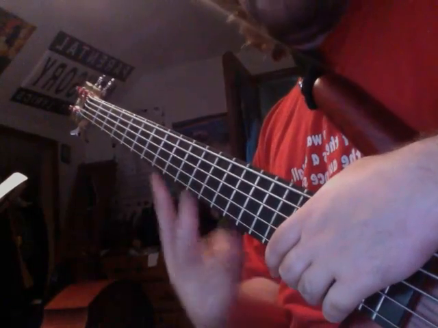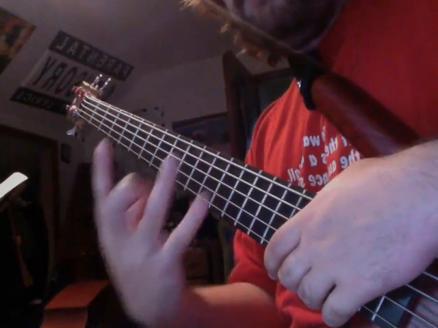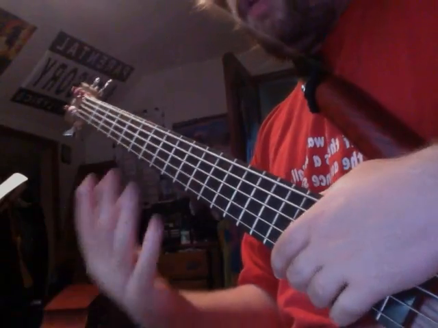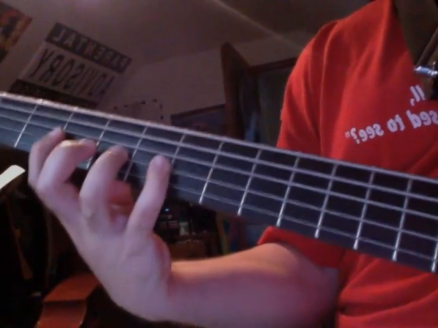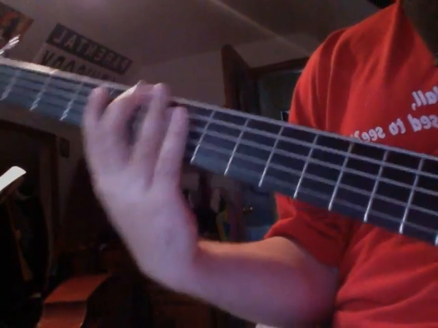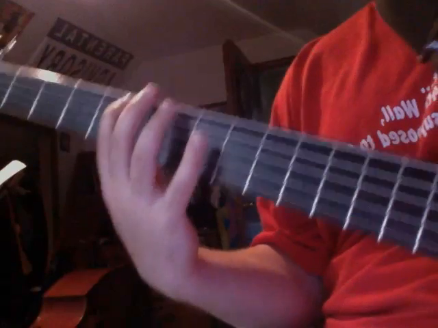So, we've talked about two types of scales so far, the major scale and the minor scale. A major scale starting on A looks like this. And a minor scale starting on A looks like this.